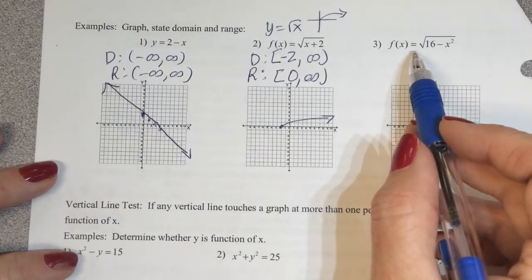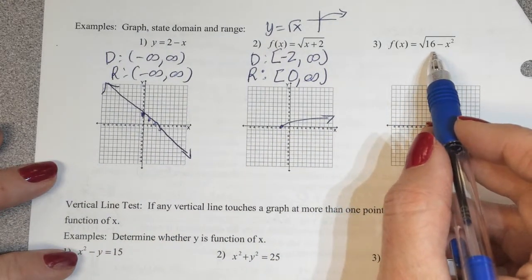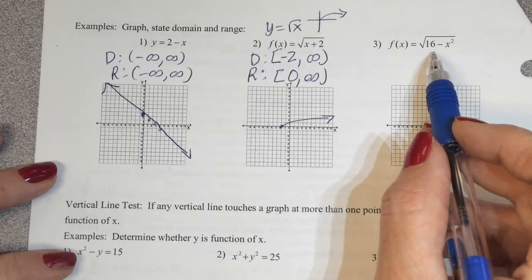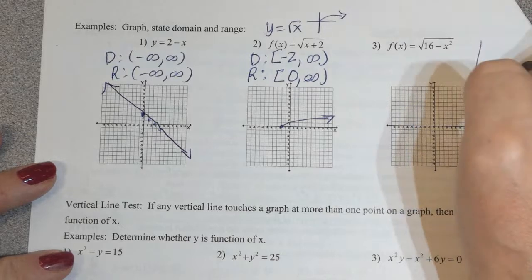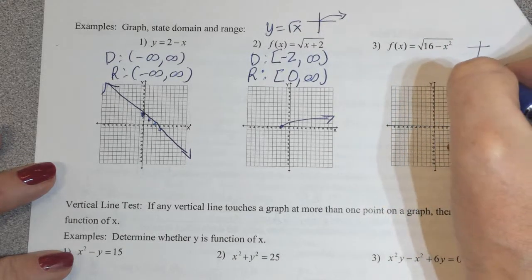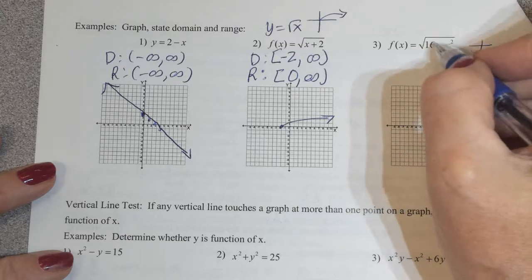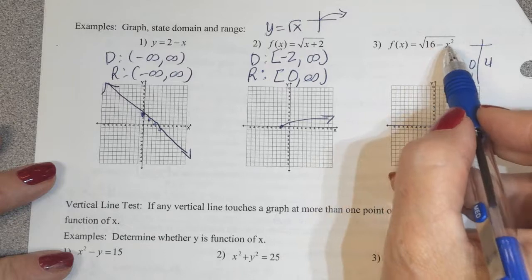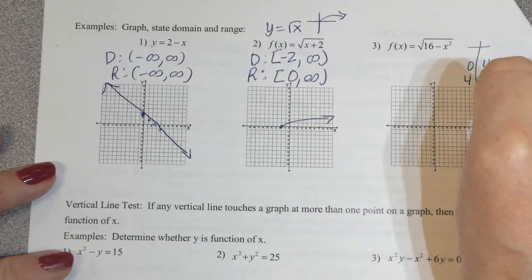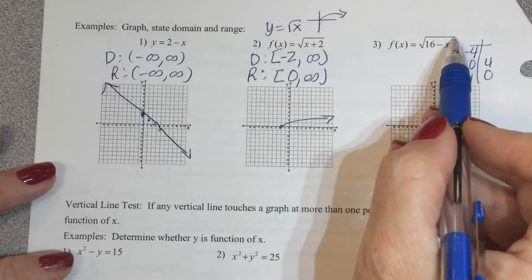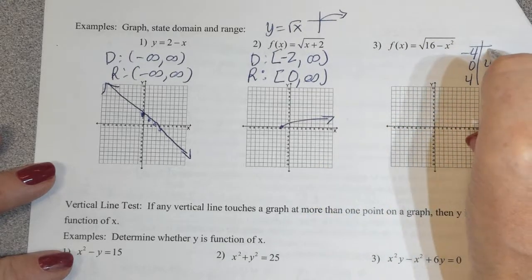The next one is probably something that you wouldn't know what it looks like immediately. Does anybody know what it looks like? All right, so if we don't know, we might want to just make some x, y points. I can check 0 in there. That'd be square root of 16 is 4. I could check 4 in there pretty easily. 16 minus 16 is 0. That's square root 0. What about negative 4? Negative 4 squared is 16. What am I going to get there?